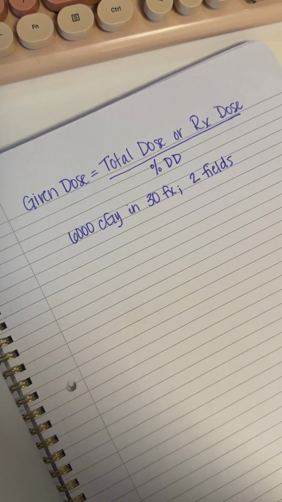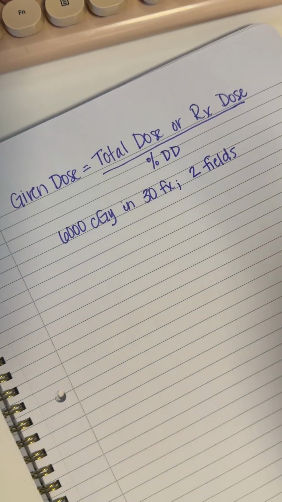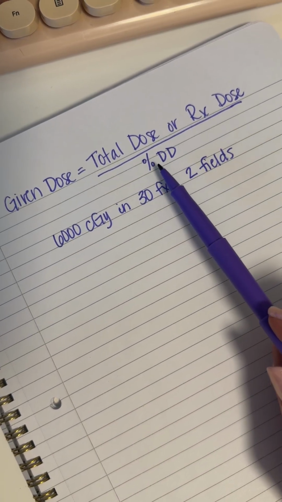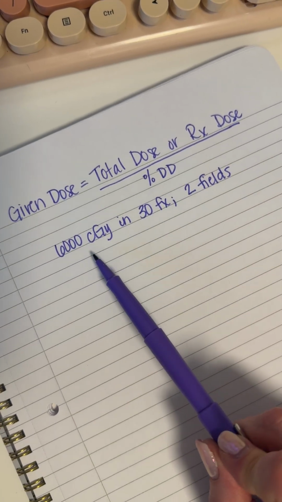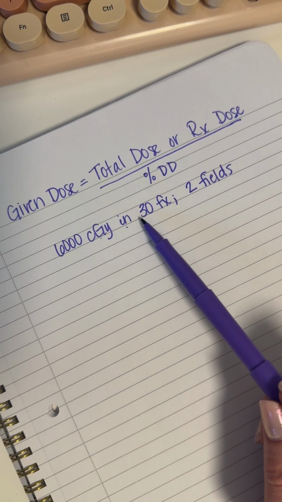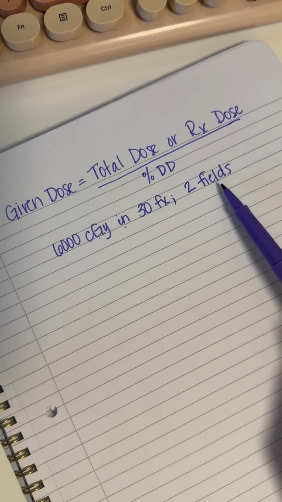Okay, so now let's do the first example that was in the PowerPoint. So we've got our given dose again is the total dose or prescribed dose divided by the percentage depth dose. So the example says we've got 6,000 centigray delivered in 30 fractions in two parallel opposed fields.